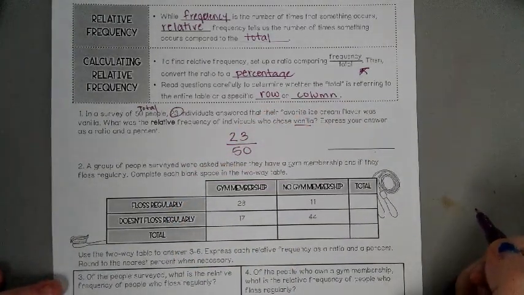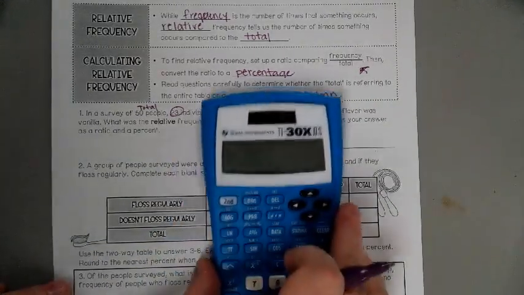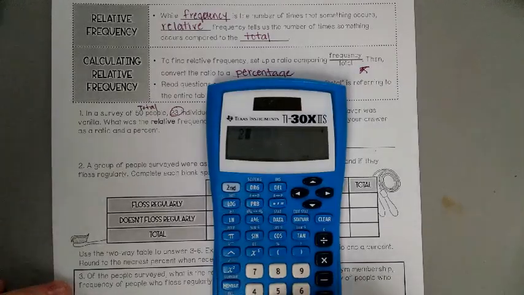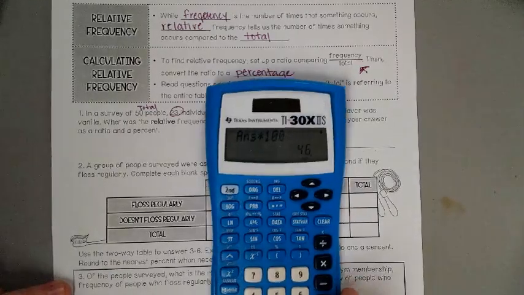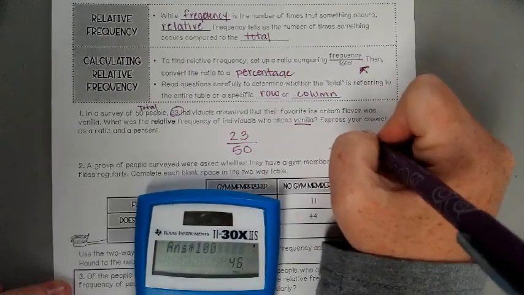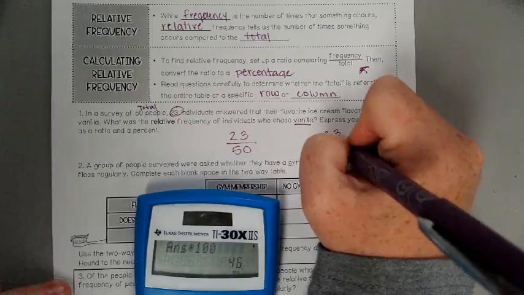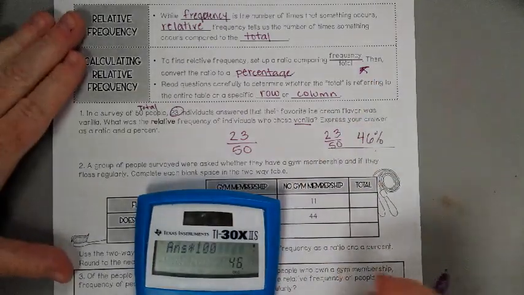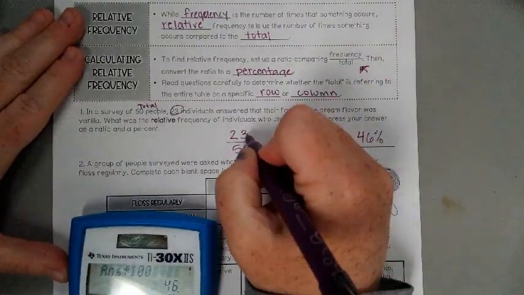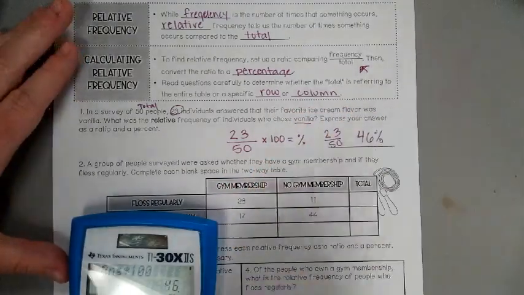Our percentage would be 23 divided by 50, and we're going to multiply that by 100. So it's 46%, which is 23 over 50. To find our percentage, remember 23 divided by 50 times 100, and that equals our percent.